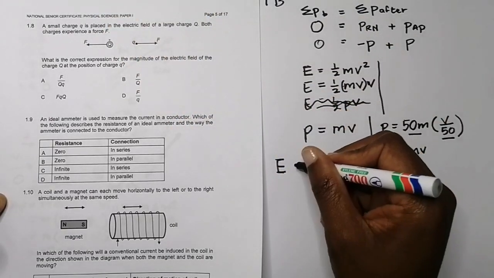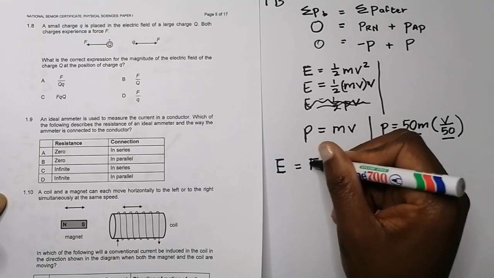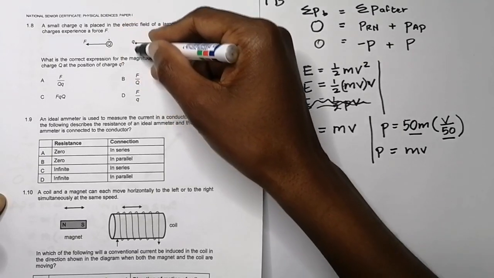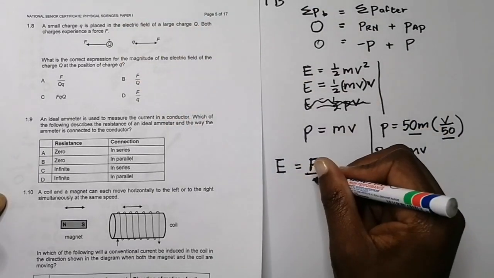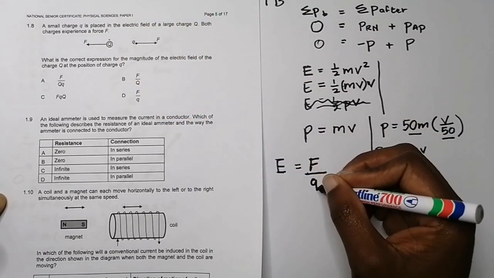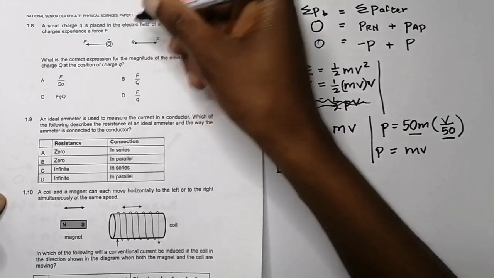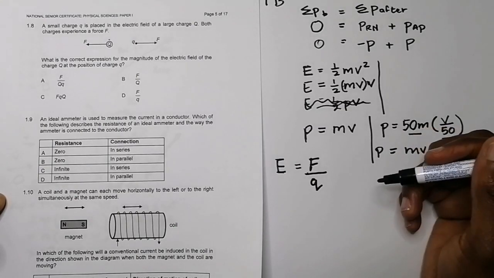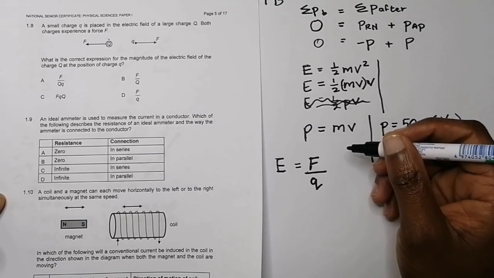So it would be the force that they exert on each other divided by the charge, small q. So it would be F over q, because remember we are taking the charge of the other charge, hope you understand what I'm trying to say.